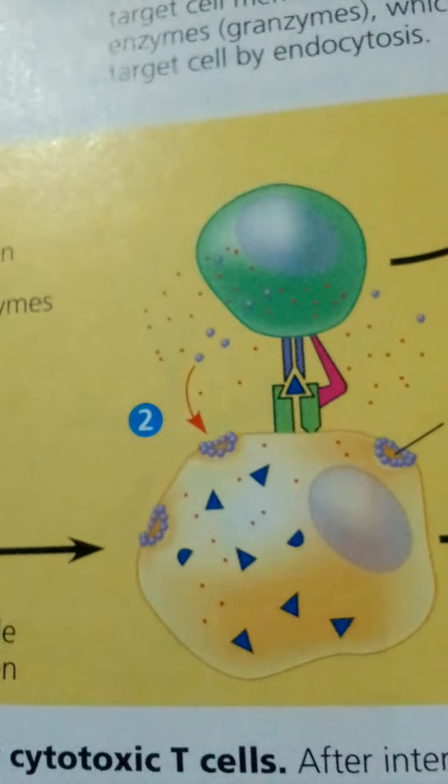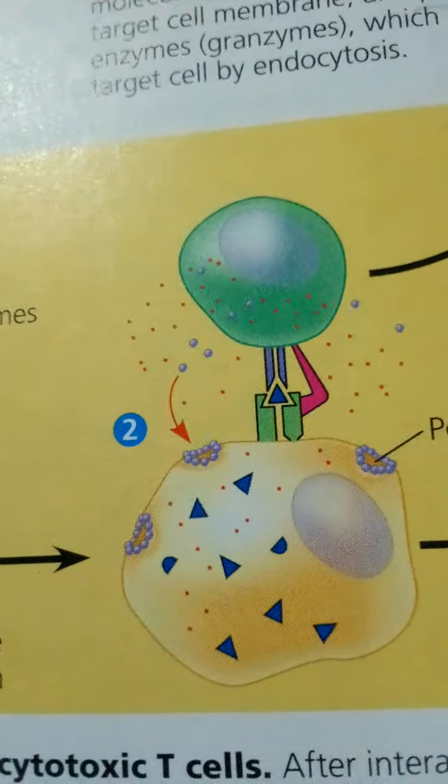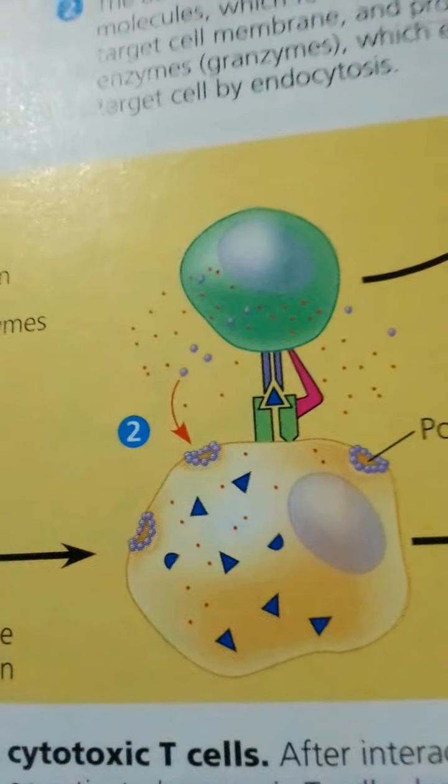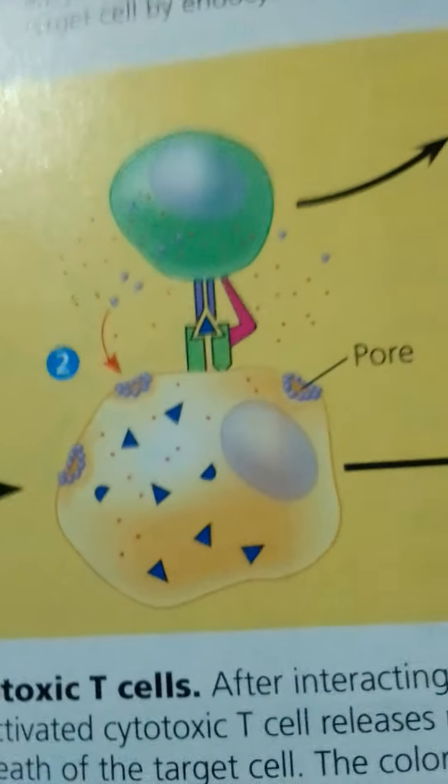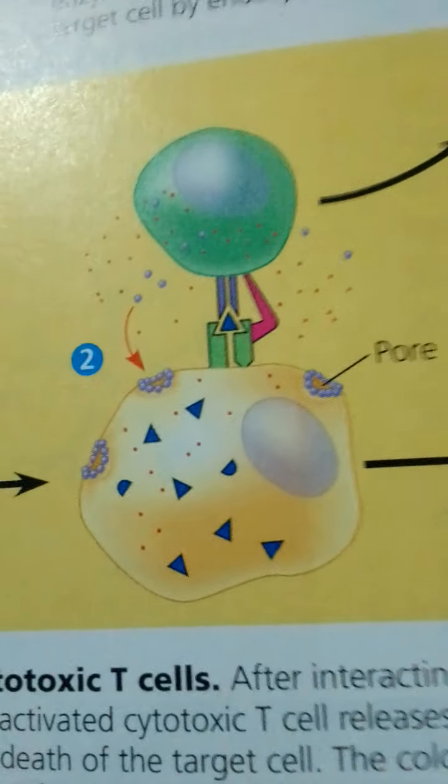Fragments of non-self proteins synthesized in such target cells associate with the class 1 or first class MHC molecules and are displayed on the cell surface, where they can be recognized by cytotoxic T cells.